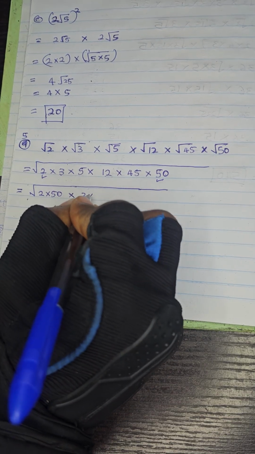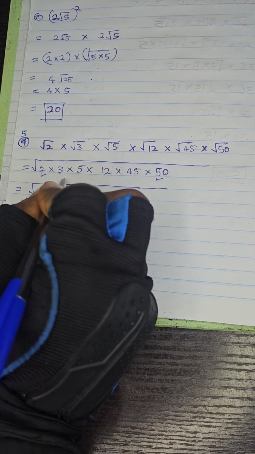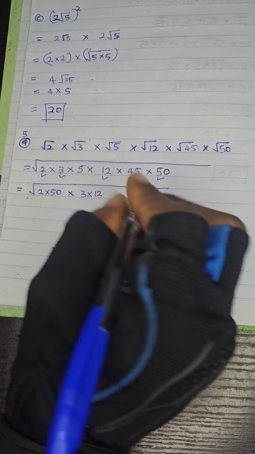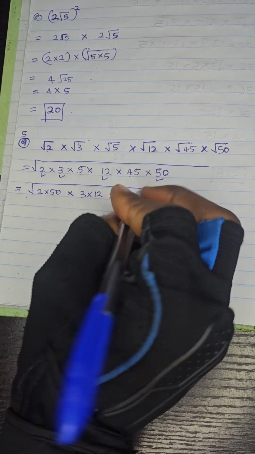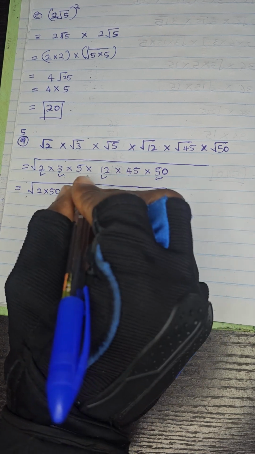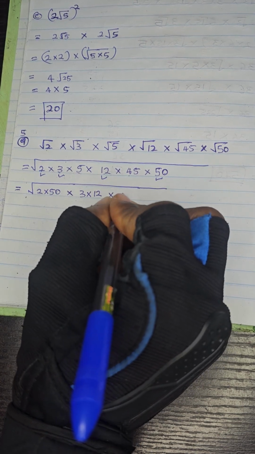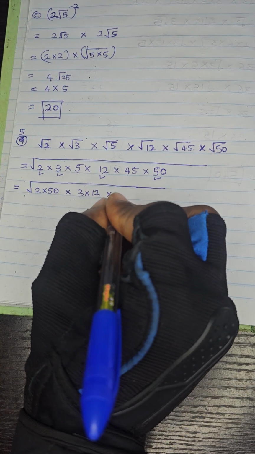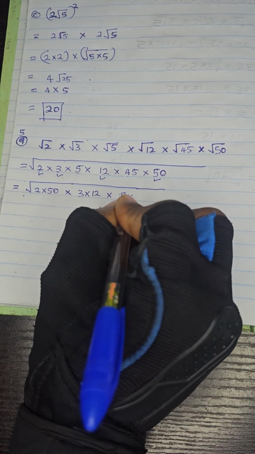So I have 3 times 12. I've taken this out, I've taken this out, so I'm left with these two. Now 5 times 45, even if it's not a perfect square, that's what we are left with. But 5 times 45 is 225, which is also a perfect square from what we did in the previous example. So I have 5 times 45.